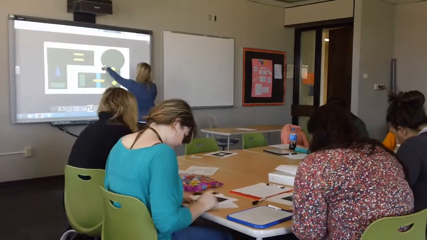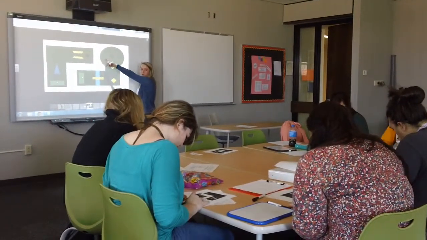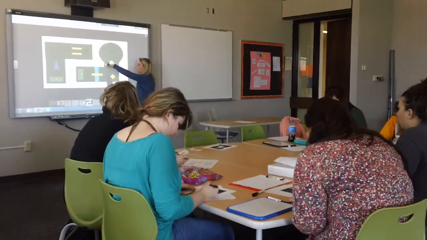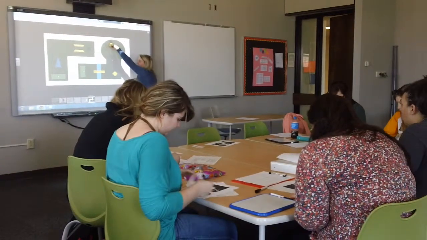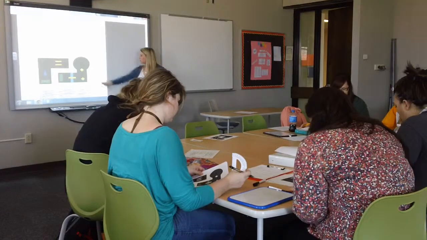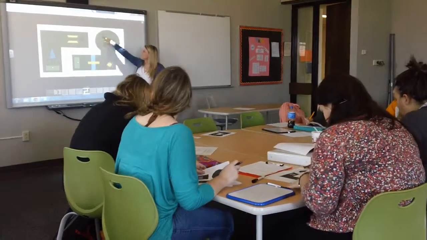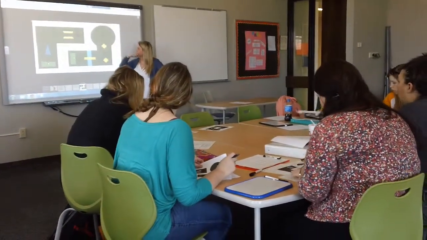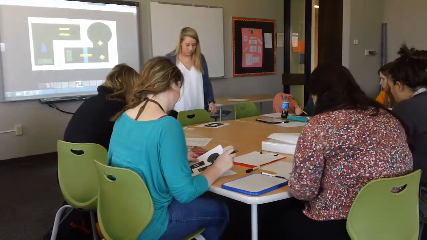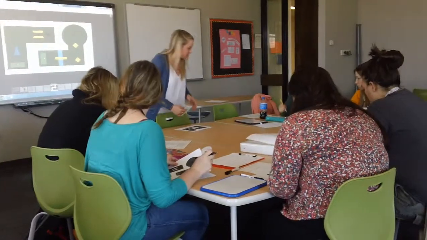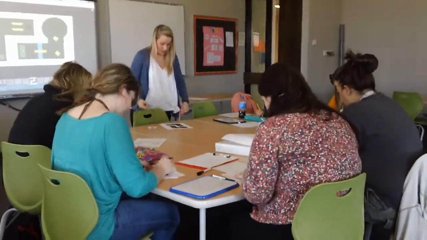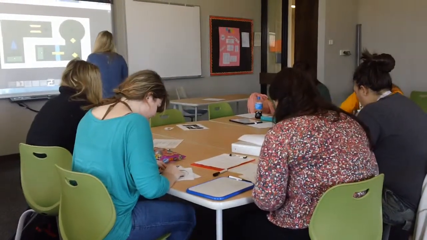And at this corner, what does it look like before even measuring it? A right angle. Does it look obtuse or does it look like a right angle? Obtuse. Good. It's close. All right, and the one at the top?